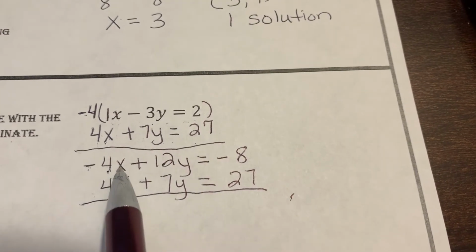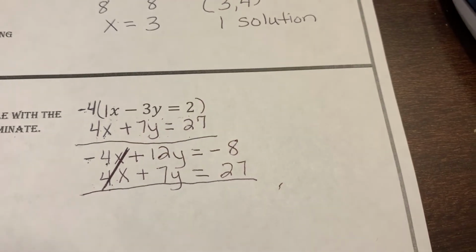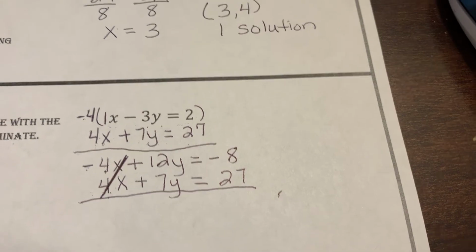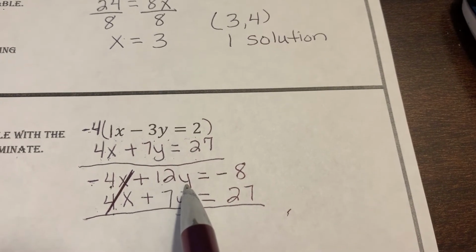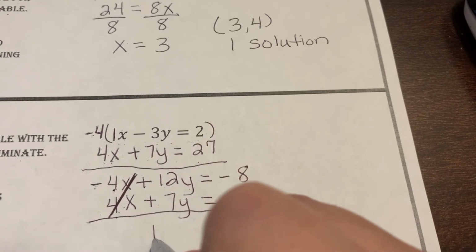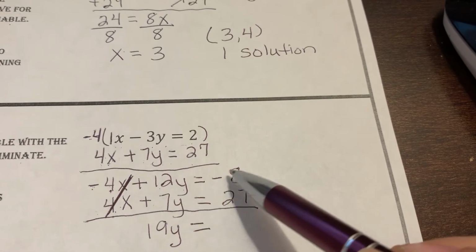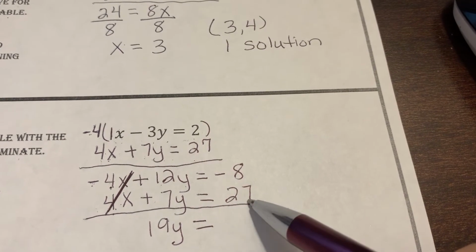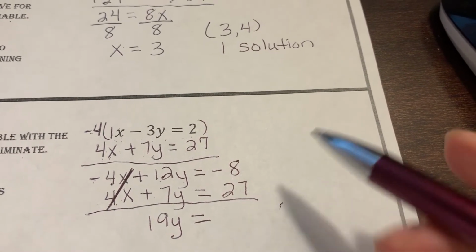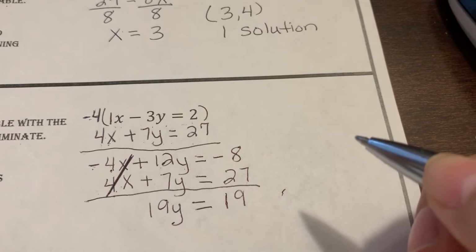So a -4x and a +4x will eliminate to give you a 0. And now you have 12y plus 7y, that will give you 19y. And then -8 plus 27 gives you a +19.